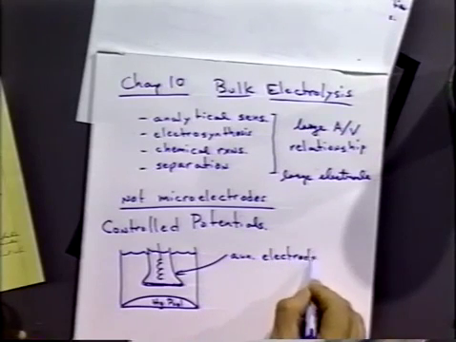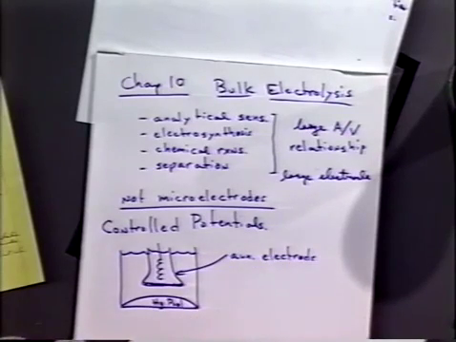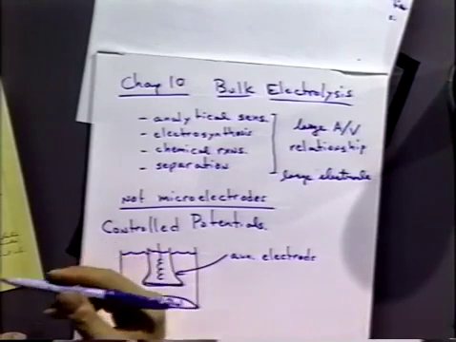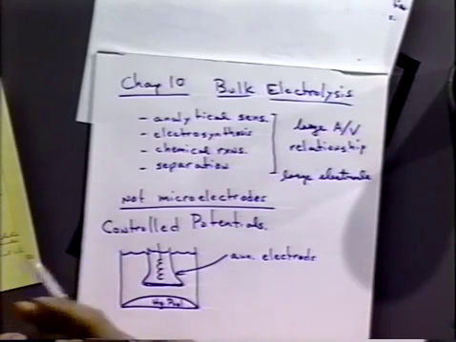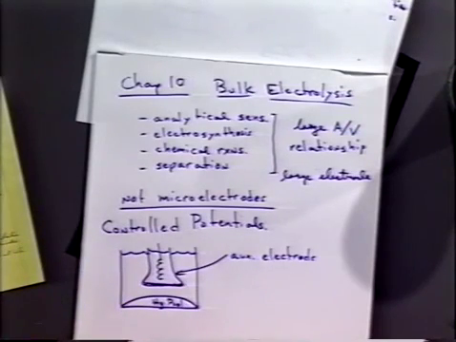Why is that? Well, remember, whenever we do a reaction at the working electrode, an equal and opposite reaction has to occur on the auxiliary electrode. The same amount of current has to flow out of both electrodes. So if we're doing a reduction at the mercury, we have to do an oxidation at the auxiliary.